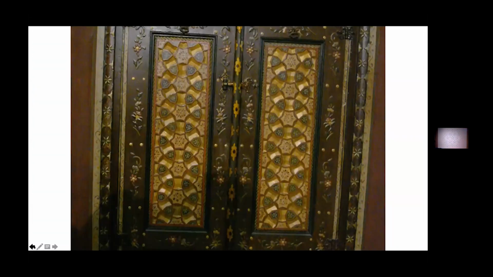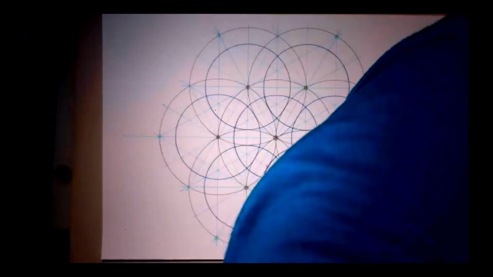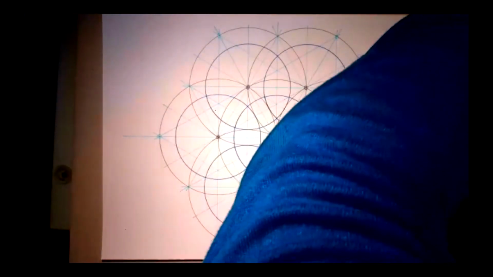Okay, so what we're going to do now is look at how we can use this template to generate a design that has, instead of overlapping circles, these dodecagons, so 12-sided figures. Okay, so now we want to have tracing paper.